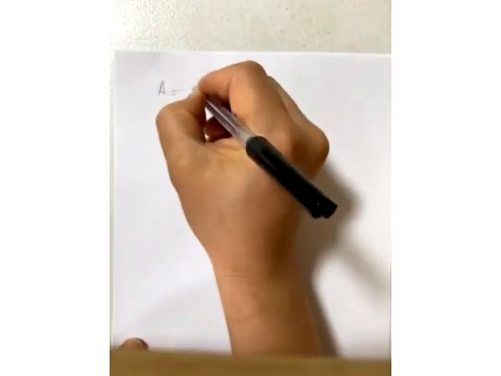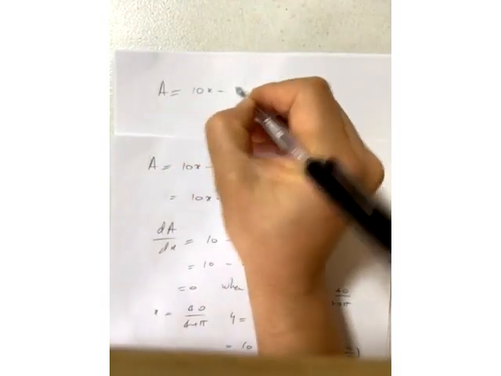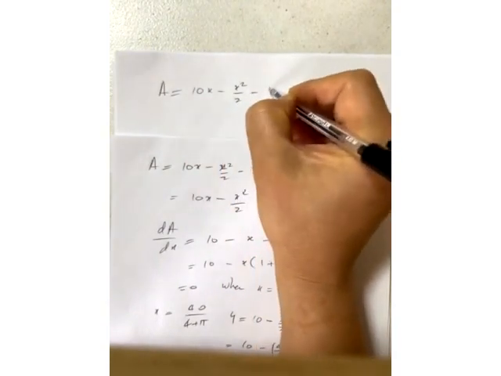All right, so this is where your algebra needs to be okay. My algebra was bad before. So just to remind you, the area is here. So that's 10x minus x squared on 2 minus pi x squared on 4.